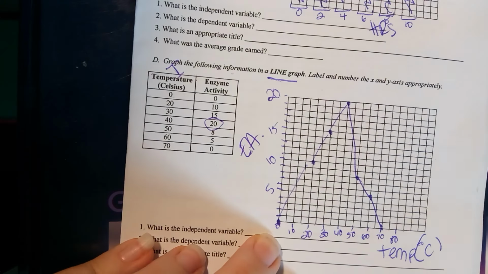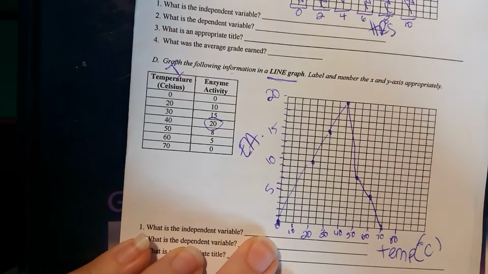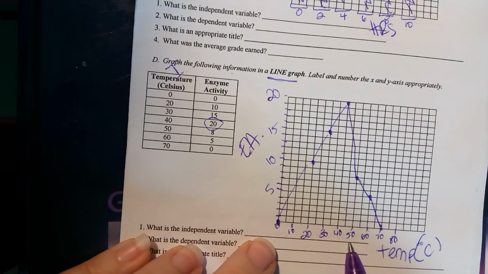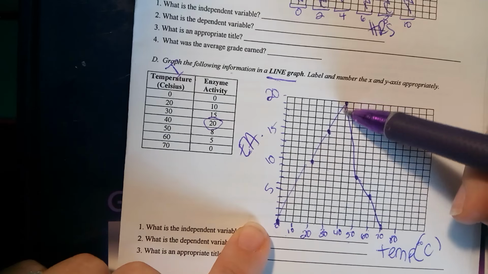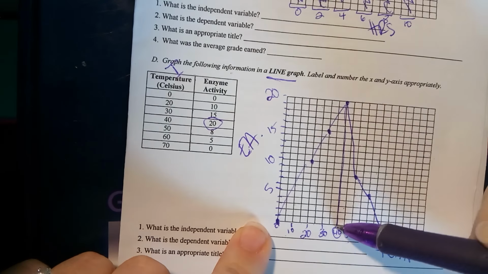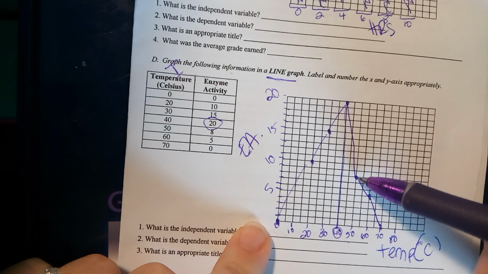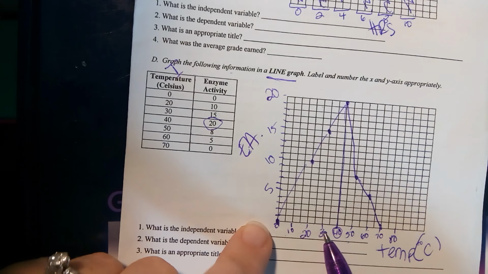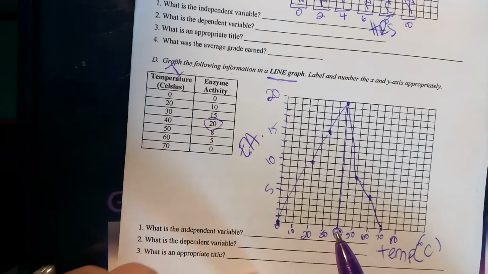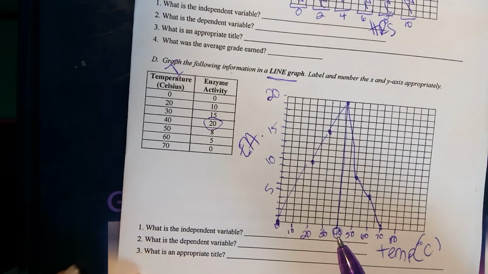So if you were going to describe this graph to someone who cannot see it, you would tell them as temperature increases, enzyme activity also increases until a critical temperature. At 40 degrees, enzymes start to degrade or denature. So as temperature rises, enzyme activity rises until 40 degrees Celsius, and then they decline.